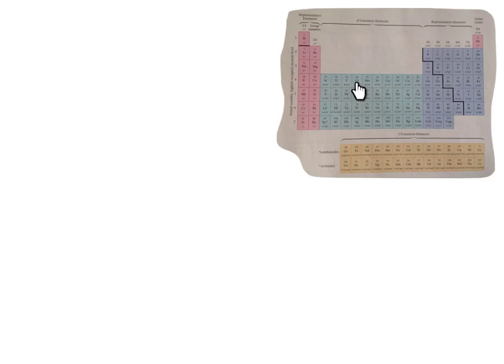So I'm going to pick chromium, which is element 24. So it's right here. And chromium has 24 electrons. So let's do 24 electrons. So we're going to do chromium. We'll do both its electron configuration, and we'll do its orbital diagram.